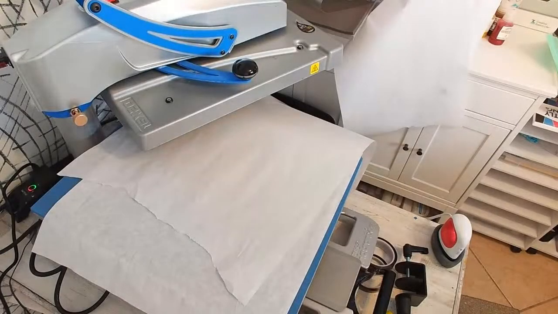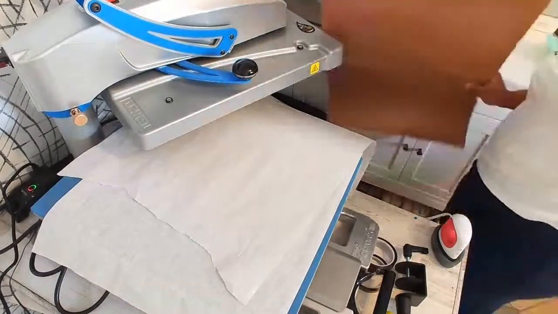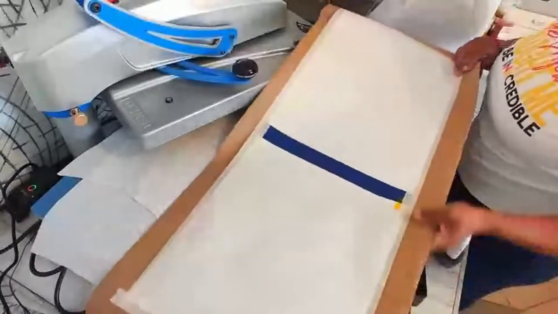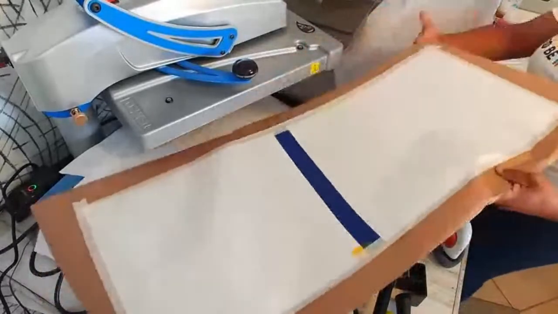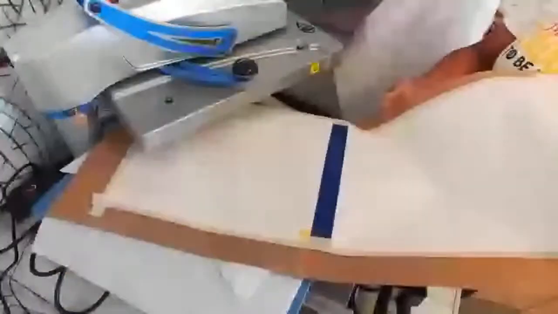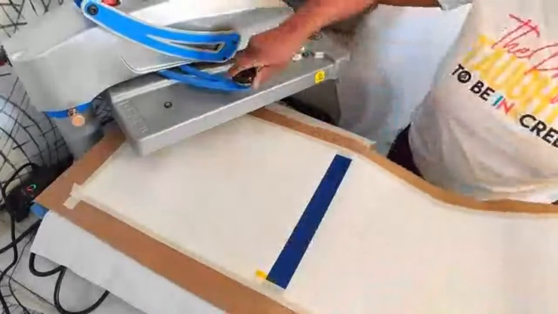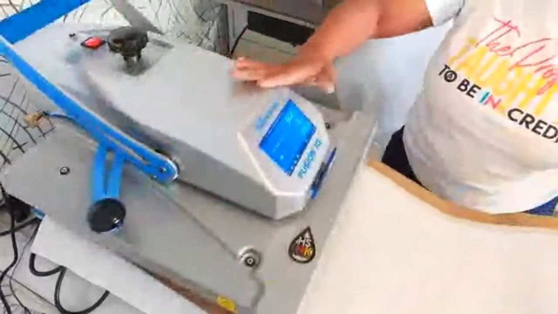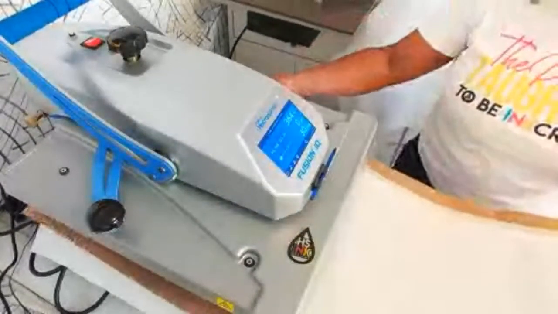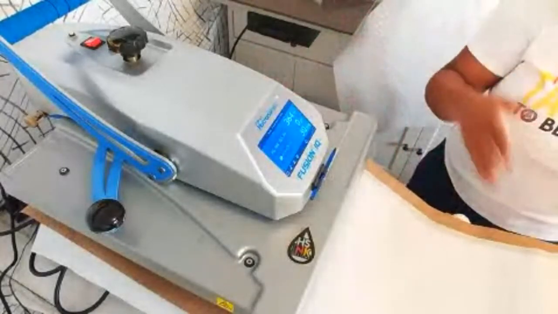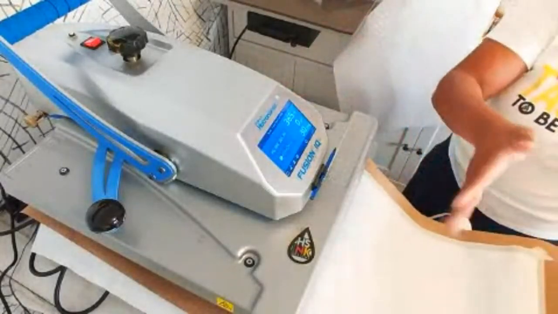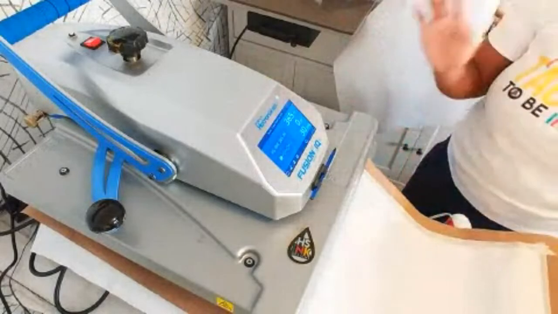All right. So I am set for 365 degrees. As you can see, I have a 16 by 20 heat press. I can do this way, where I'm going to end up pressing the majority of it because it is 13 inches wide. It's about 12 and a half inches of print, but the paper is 13 inches wide.